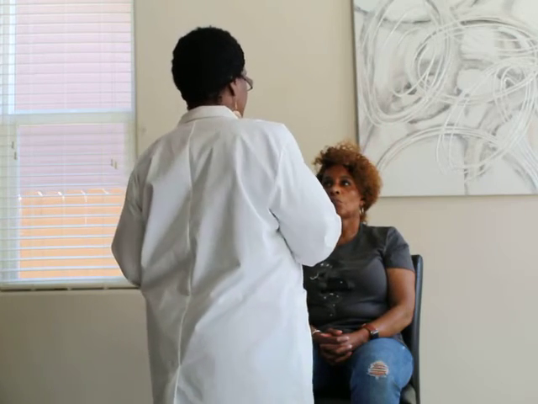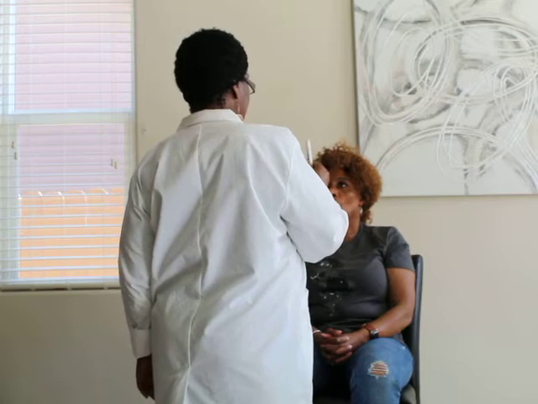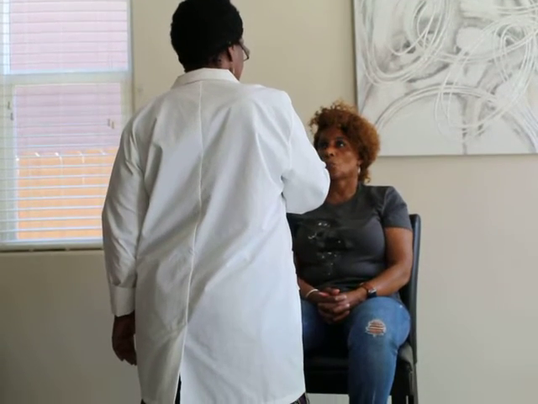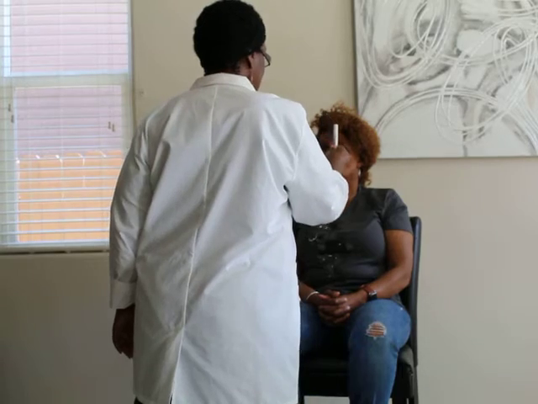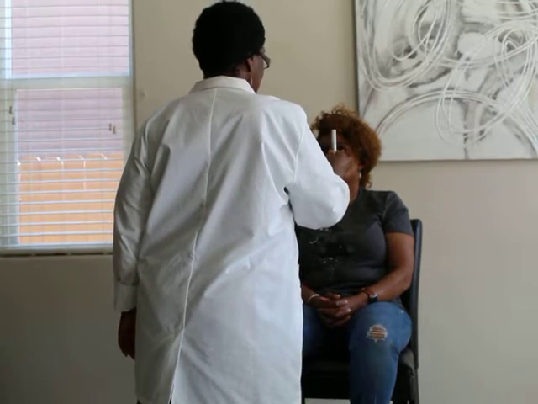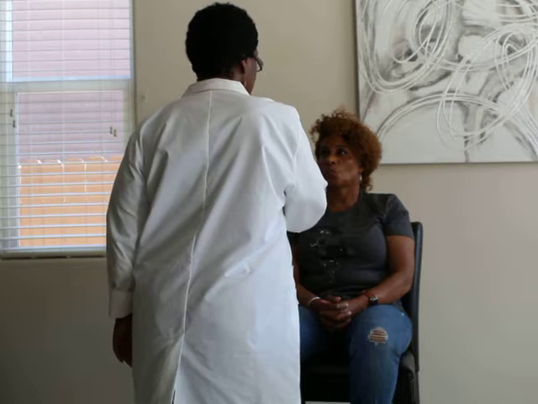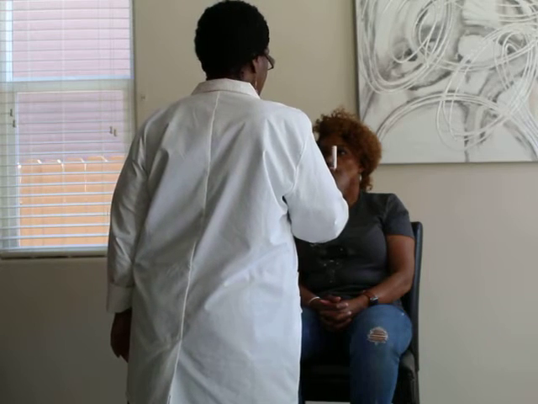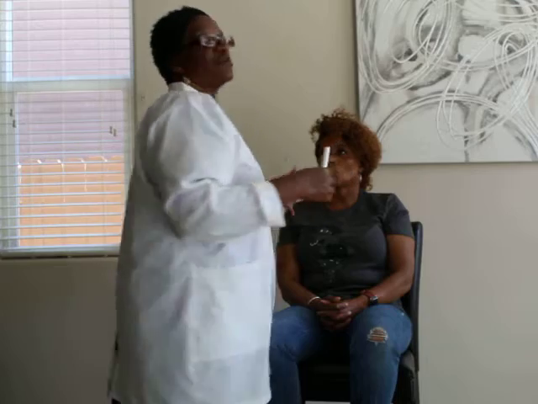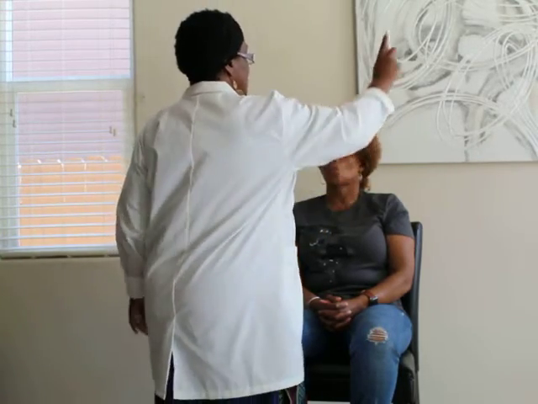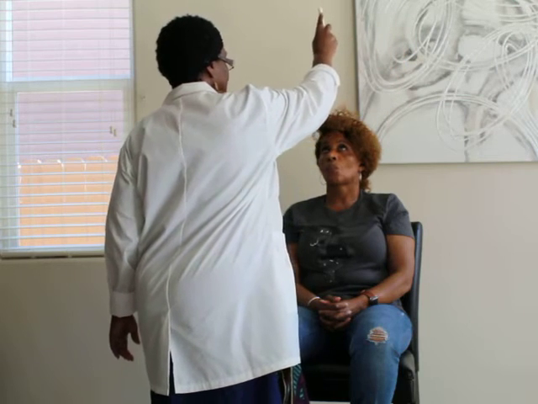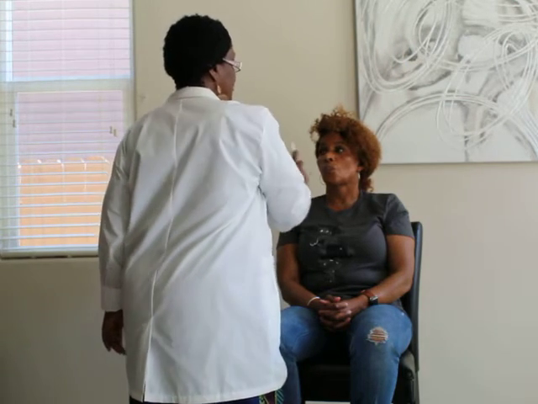I am going to ask you to look straight for me. Here I am assessing the convergence and the nystagmus. The patient is looking and I'm moving the object, and she's normal. With the oculomotor nerve and trochlear nerve, which are cranial nerve 3 and cranial nerve 4, and cranial nerve 6, I'm going to ask you to follow my fingers or this pen with your eyes only.